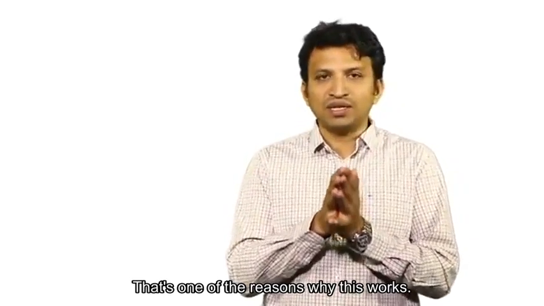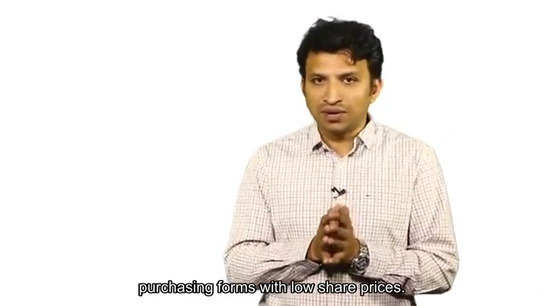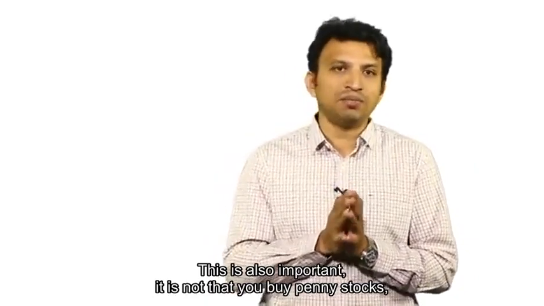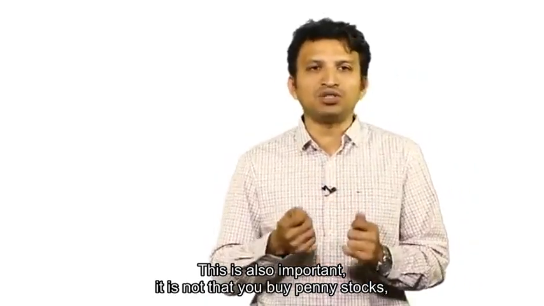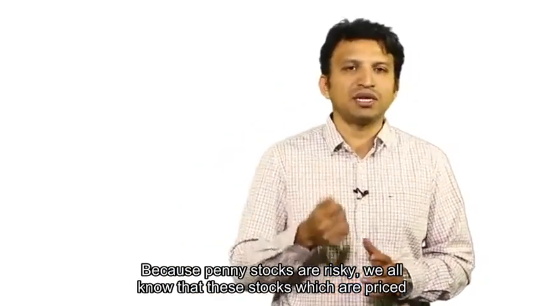That's one of the reasons why this works. Yet, the superior performance is not dependent on purchasing firms with low share prices. This is also important. It is not that you have to buy penny stocks for this strategy, because penny stocks are risky.